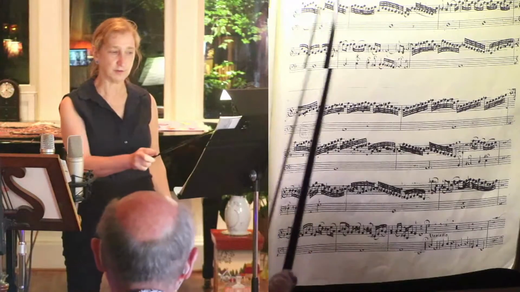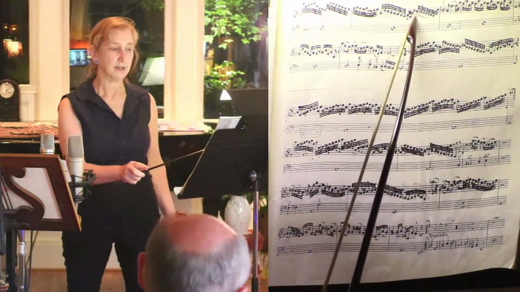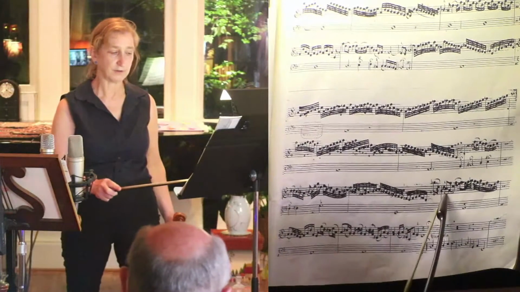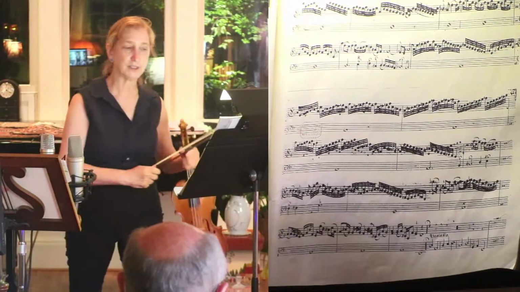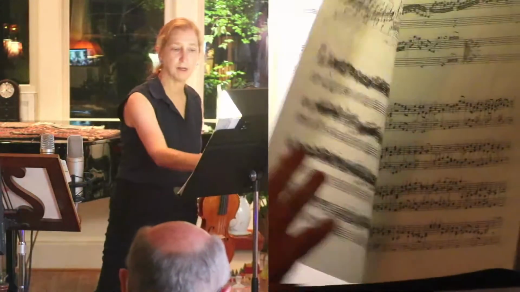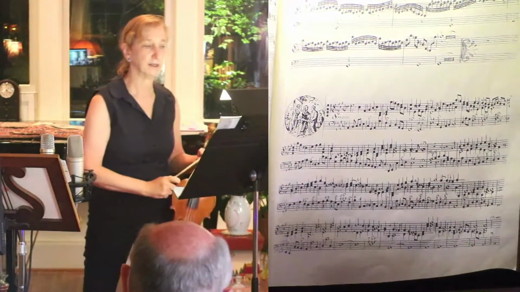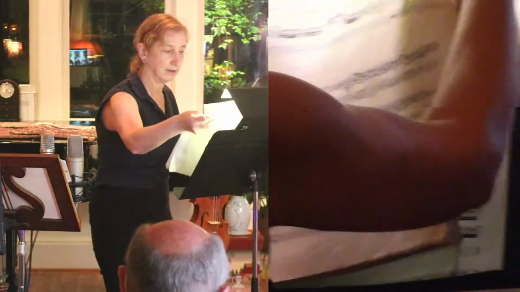There's not many slurs. This is actually Biber's handwriting. Here's a slur. Okay, here's a slur. There's a couple of slurs here. And then what's really interesting, I'm going to play just the opening, and then there's going to be 4 bars of bass, and then I'm going to play, here, I'll take this down.